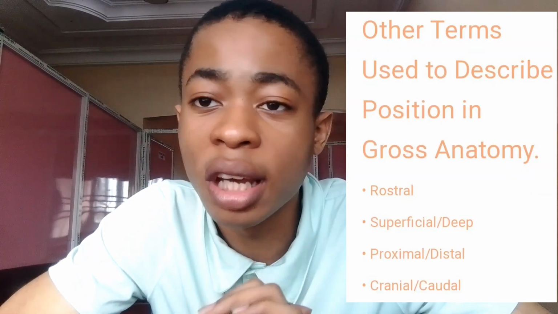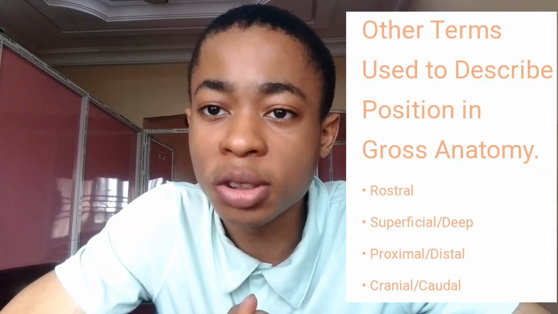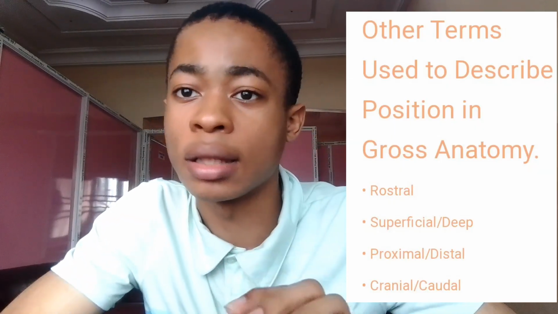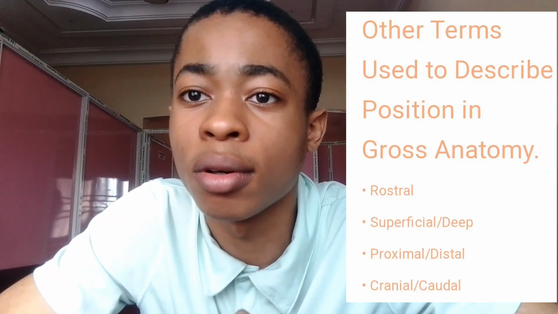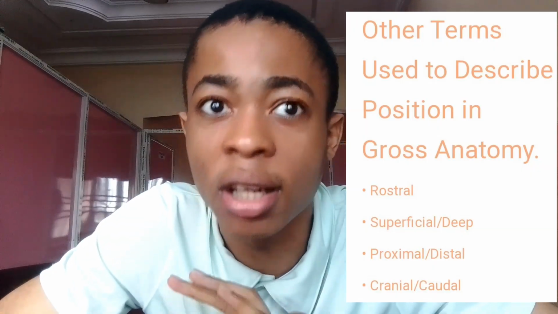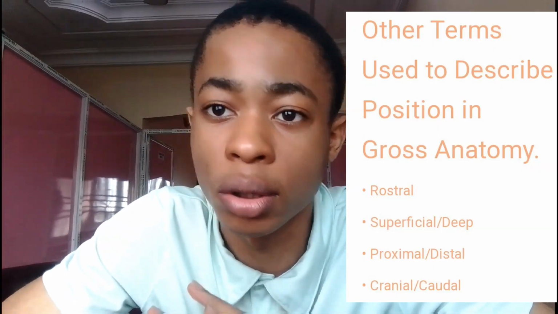Now we also have cranial and caudal. Structures that are closer to the head are called cranial, while those that are towards the tail are caudal.